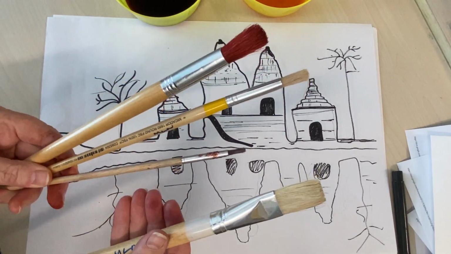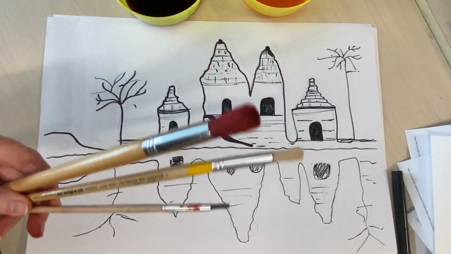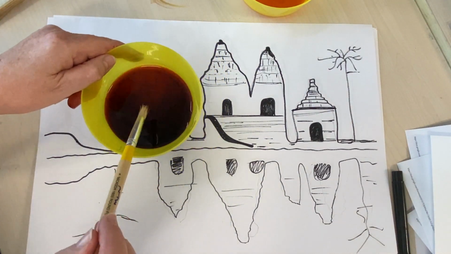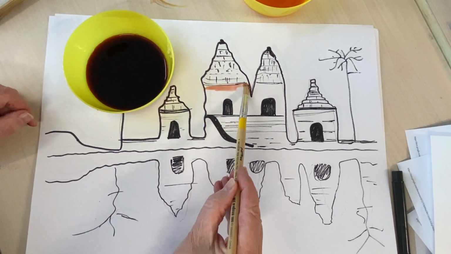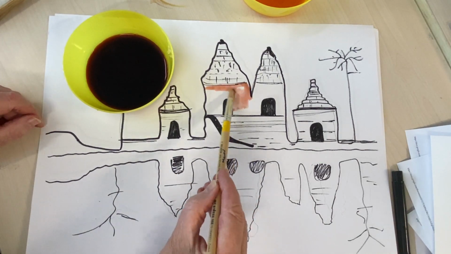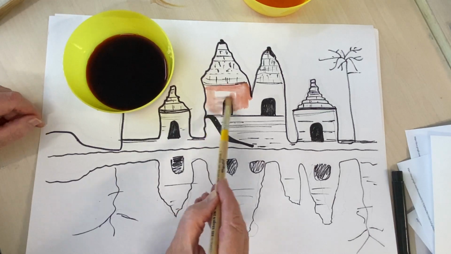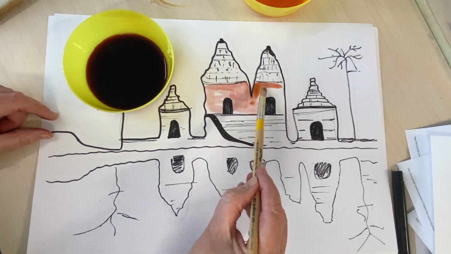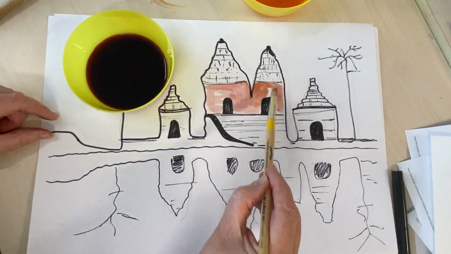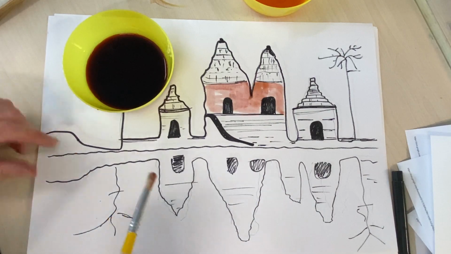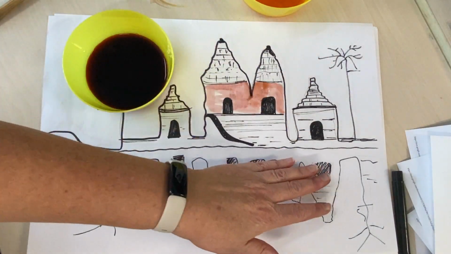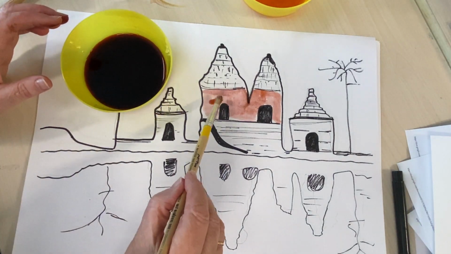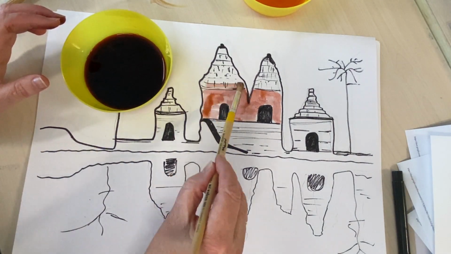Considering your paintbrushes when you're an artist is important. And then I'm going to take this dye, it's not paint, and take my time to paint, to dye over top of my Angkor Wat inspired artwork. I think I'm going to try and make a sunset in the back and try and make this look like a reflection in the lake. I hope you enjoy being inspired by me and creating your own.